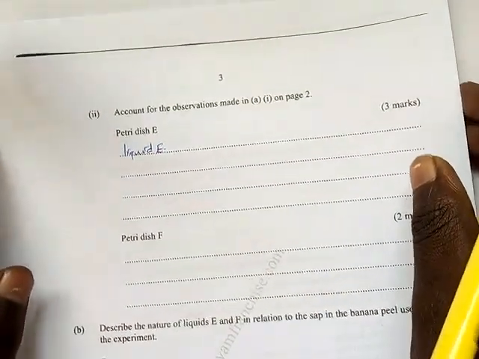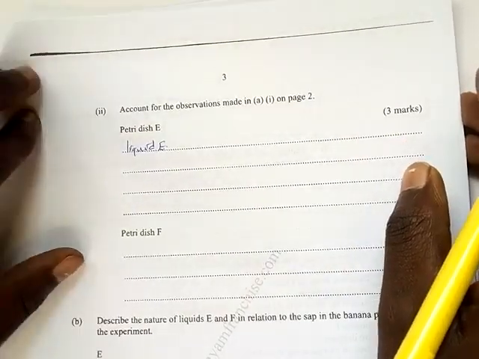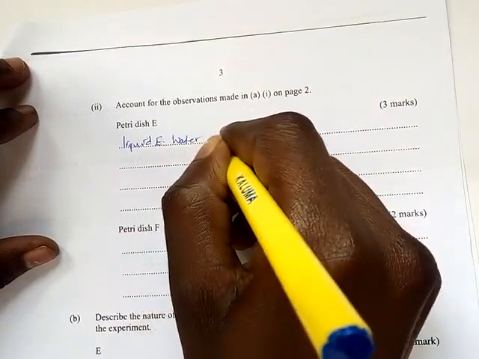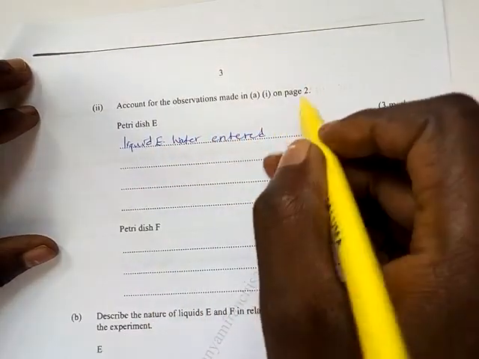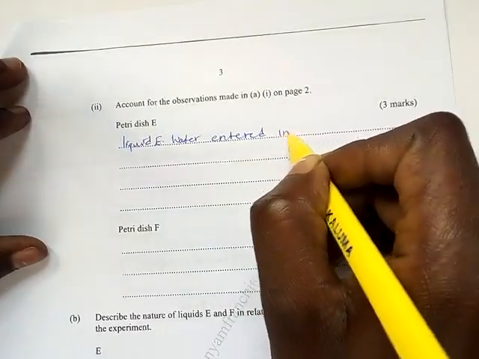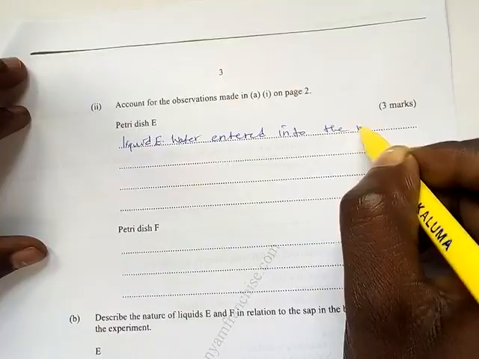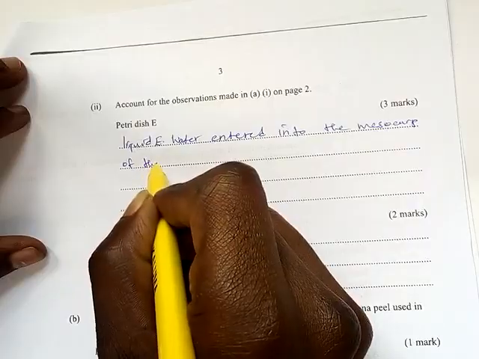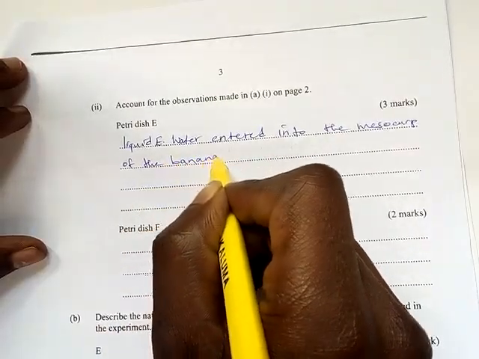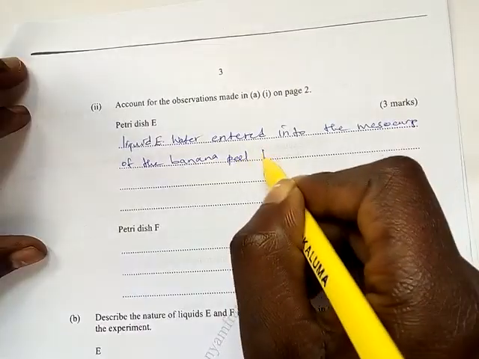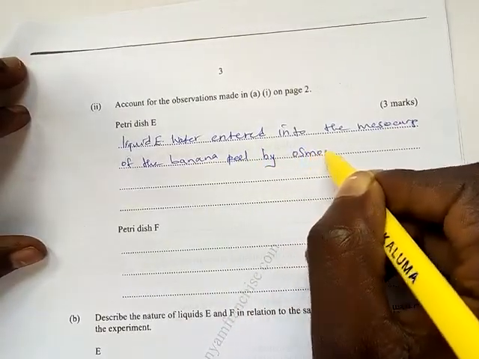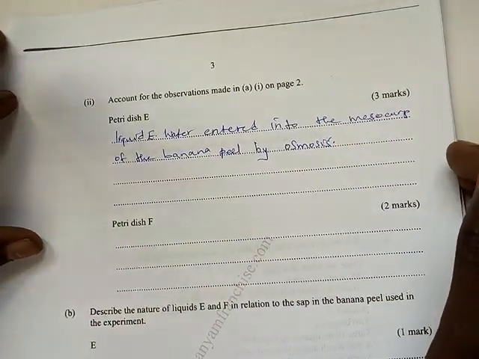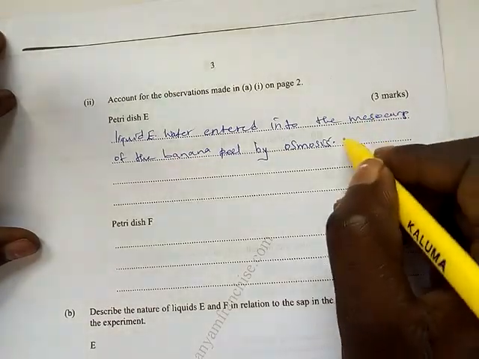In liquid E, water entered into the mesocarp of the banana peel by osmosis. Therefore, we are investigating the process of osmosis. Then the inner cell became turgid.